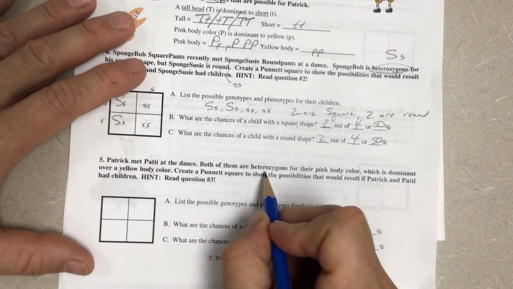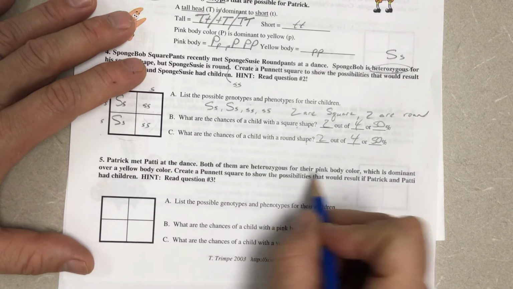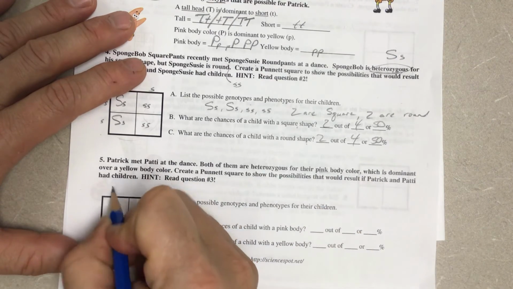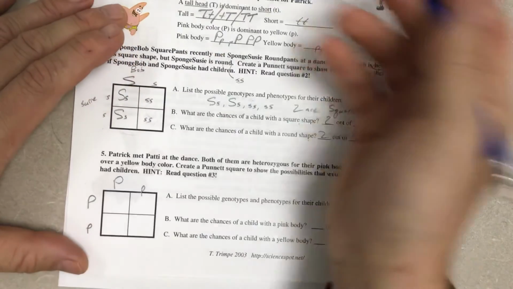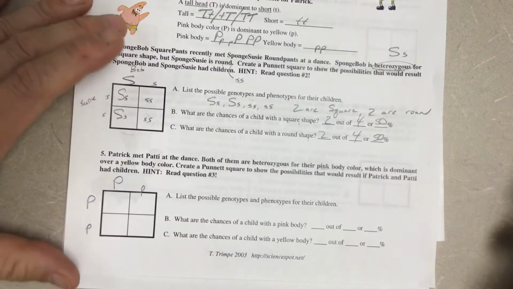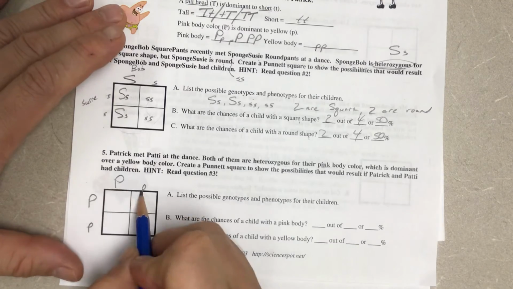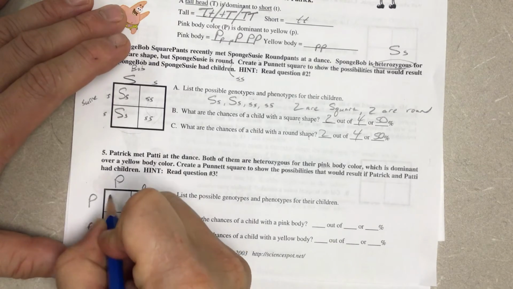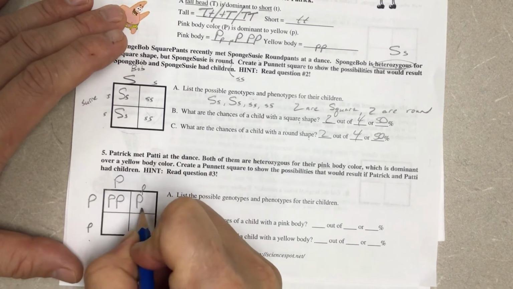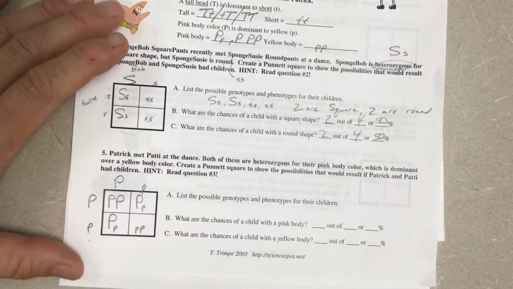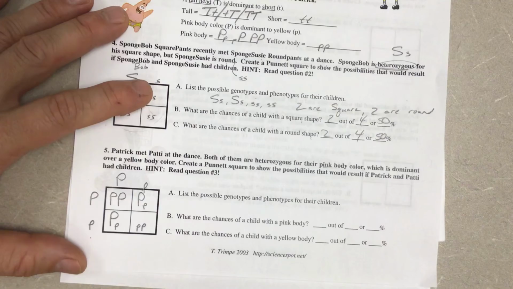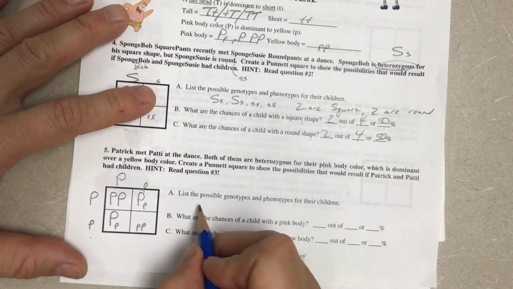Okay? In this case, both are heterozygous for pink body. So capital P, small p on each side. I'm doing this quick. Normally I'd have to look it up, but I just finished doing this one. When you have a heterozygous versus a heterozygous, you get capital, capital, capital, small, capital, small, small, small. Those are the genotypes, and I can list them.